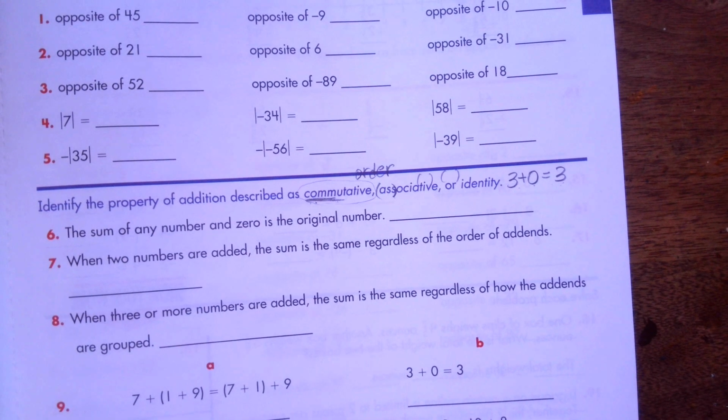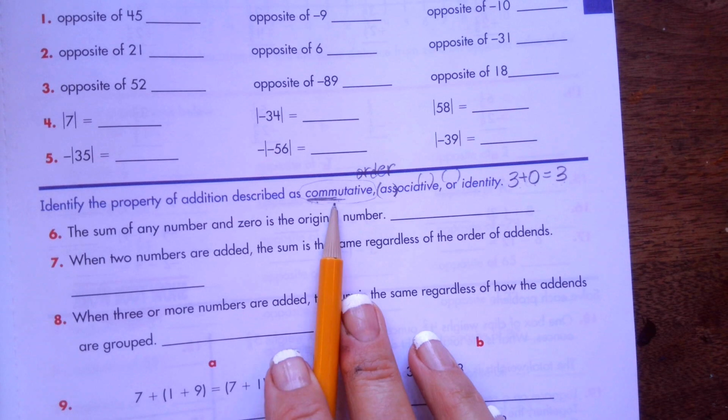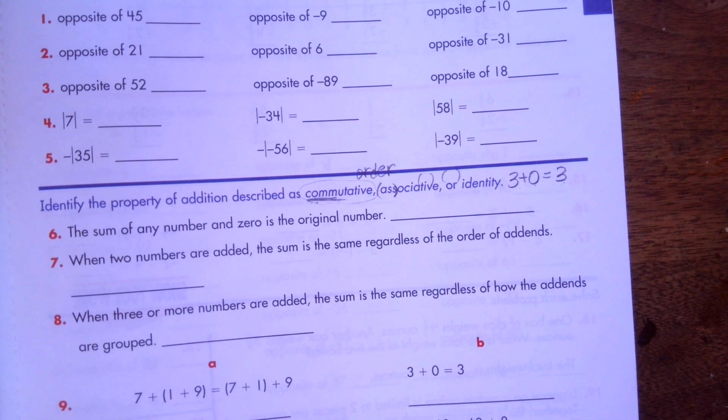So we're just going to go through these. The sum of any number and 0 is the original number. Is that commutative, associative, or identity? Okay. Which is it?